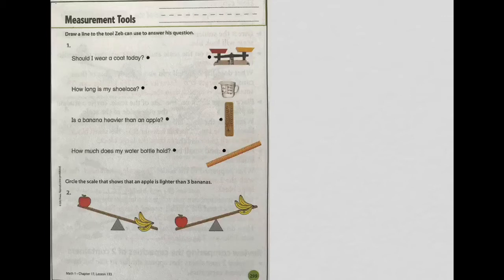Which tool would you use to measure the amount of water in a baking recipe? The measuring cup. Good. Which of those tools tells us the temperature outside?